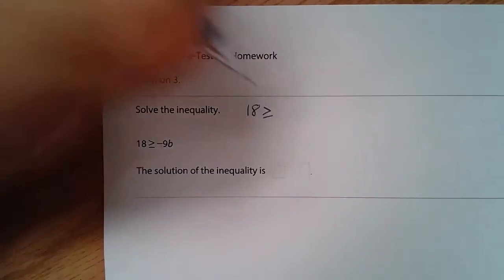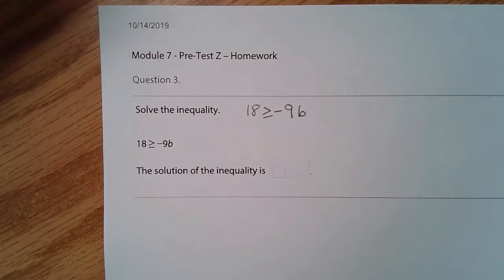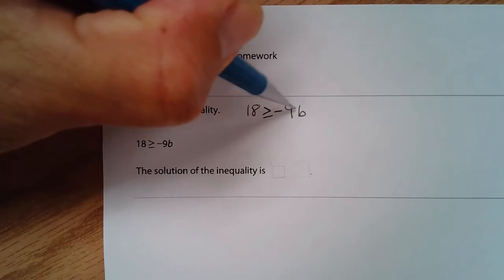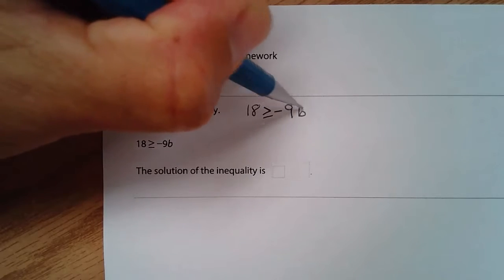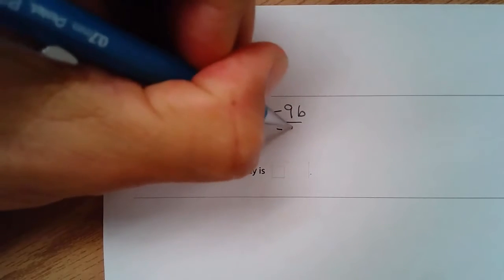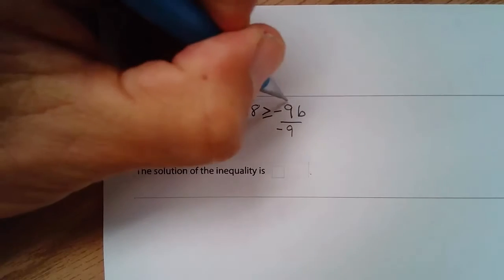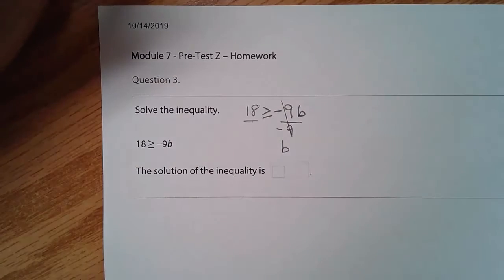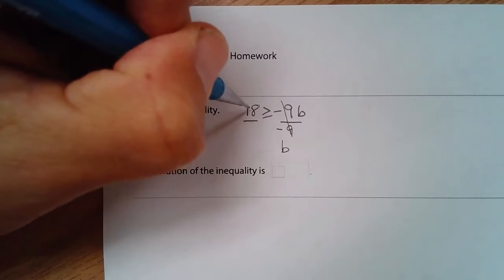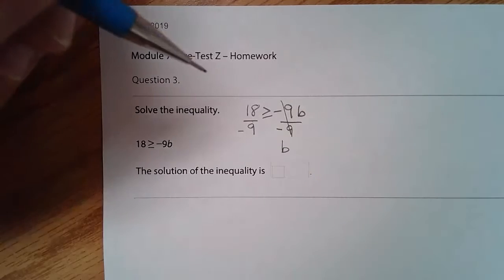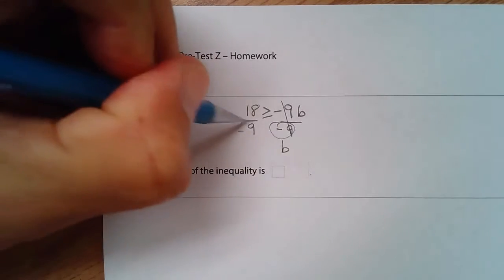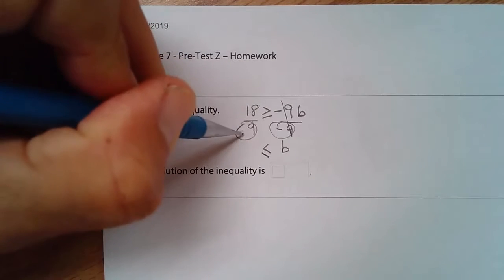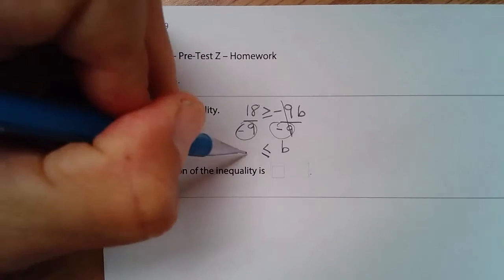18 is greater than or equal to -9 times some number. We're calling it B. Now, the variable is on the right-hand side of the inequality this time. Since that's multiplication, I'm going to divide by -9. These will cancel, and I'm left with B, which is what I'm trying to do. And 18 also divided by -9. Now, since I'm dividing by that negative, once again, I have to switch the direction of the inequality. 18 divided by -9 is -2.